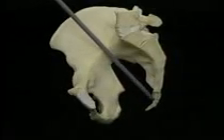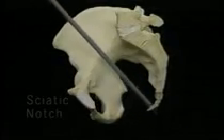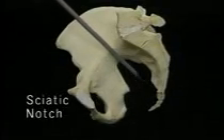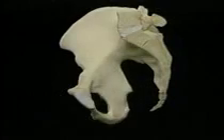This big gap between the sacrum and the hip bone is called the sciatic notch. It's bridged by two major ligaments, as we'll see shortly. Now, we'll look at some details of the hip bone.